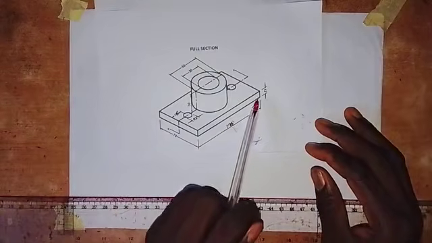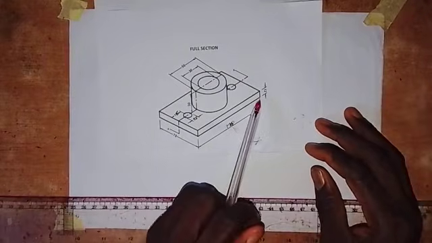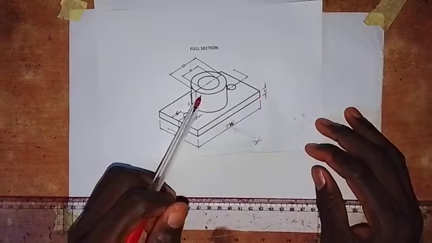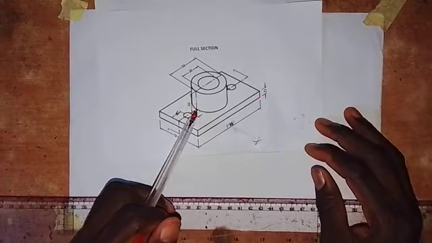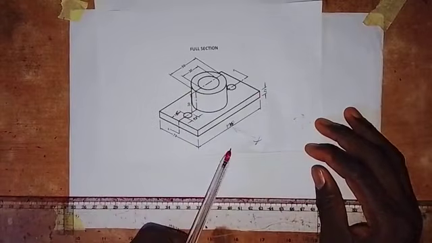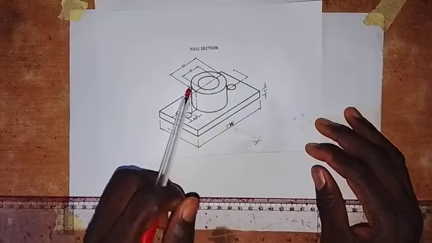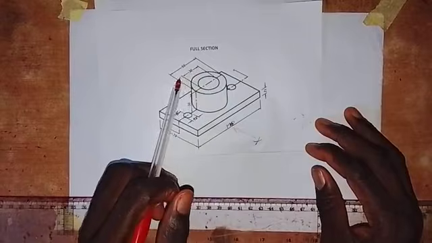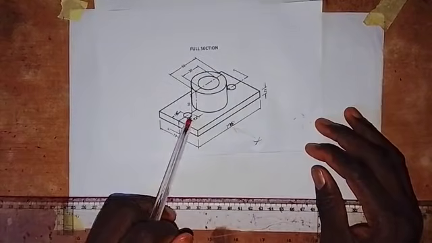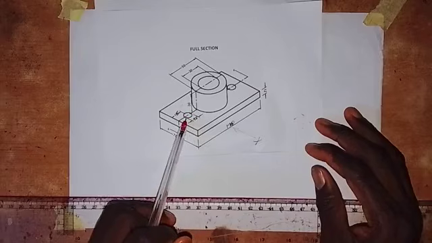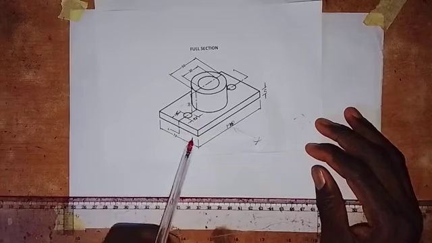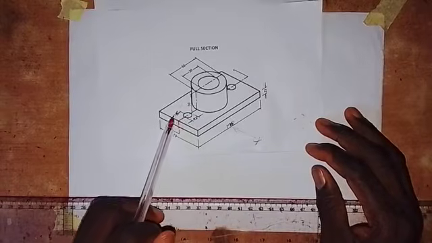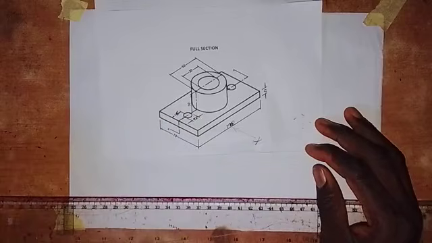Now let's talk about the dimensions that we have on the component. For this rectangle, the length from here to here is 120, while the thickness from here to here is 12. For this cylindrical part, the height from here to here is 30 millimeters. The diameter of this external circle is 50, while the diameter of this circle is 30. For this circle that we have here, the diameter from here to here is 20 millimeters, while the center distance of this circle from this end is 15 millimeters.